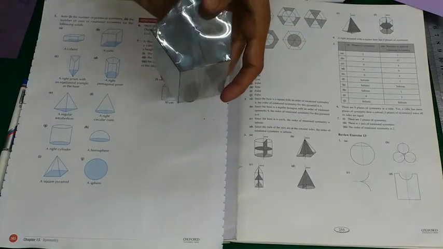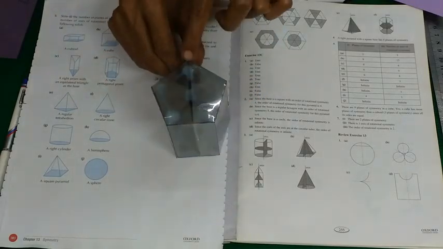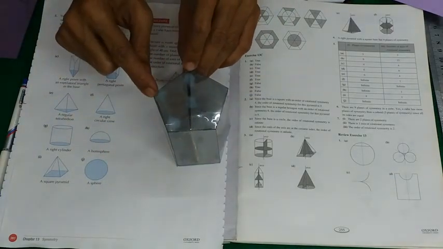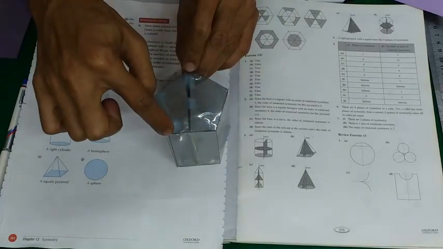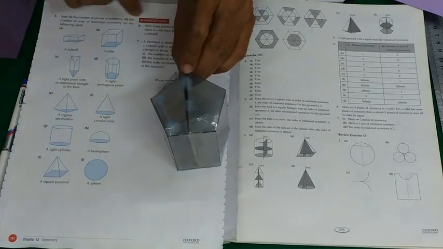of the opposite side. This is how it is, if you can see. So from this vertex to the midpoint of this side, in the same way from this vertex to this, to this, and then this vertex to this side. So there will be 6 planes of symmetry in the case of a right pentagonal prism.